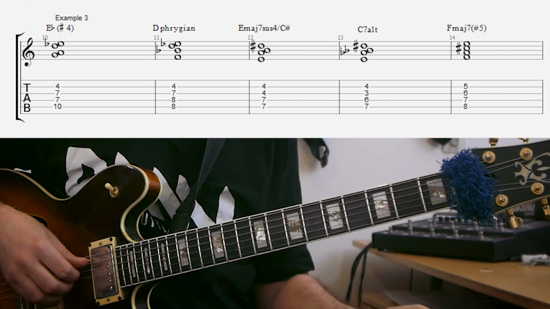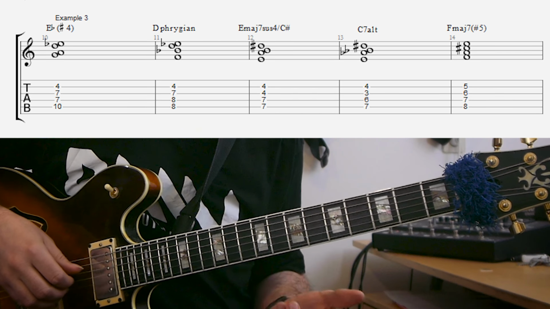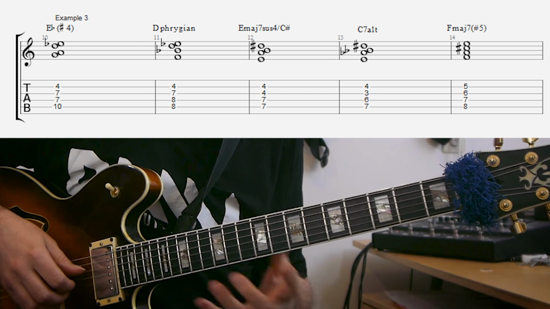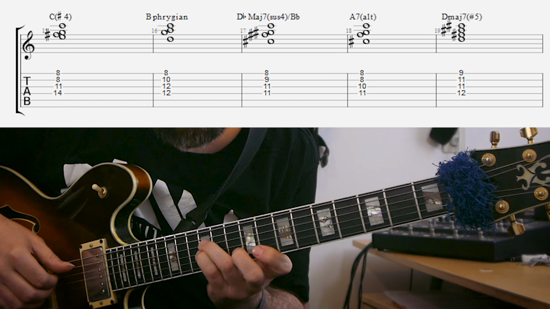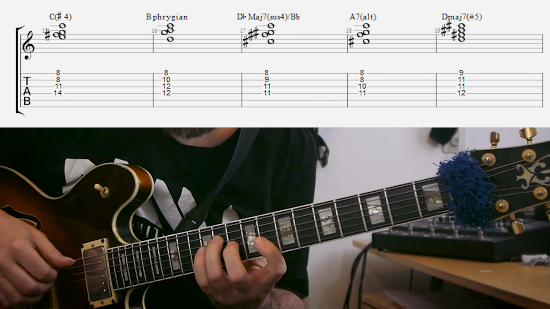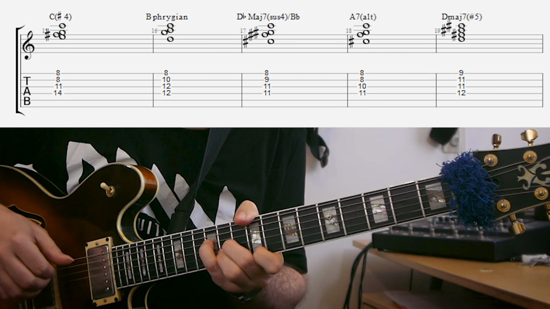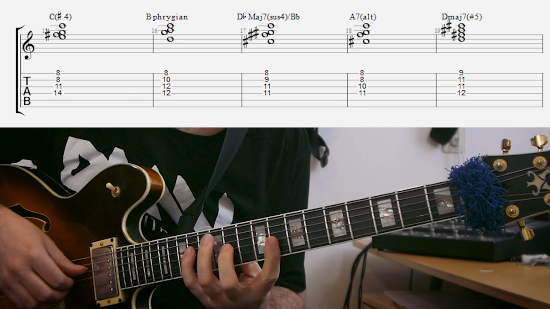So if you play a little bit higher, if I move it up an octave and down a minor third, so instead of playing in E flat I'm playing in C, then you get this. Which I think sounds really nice.